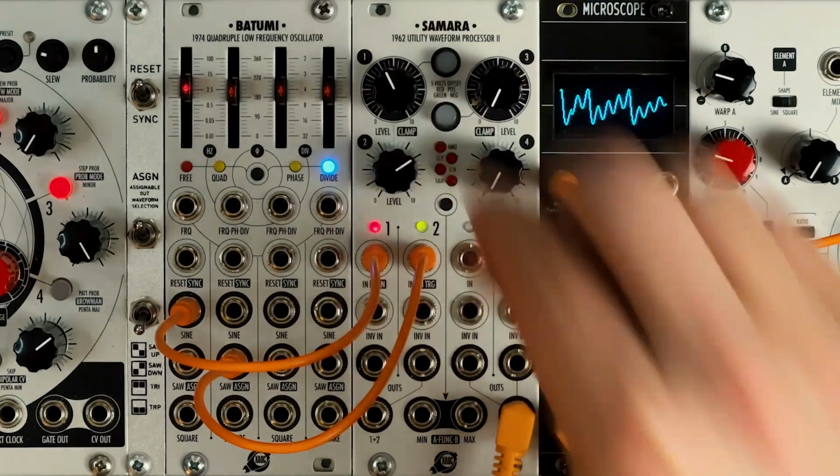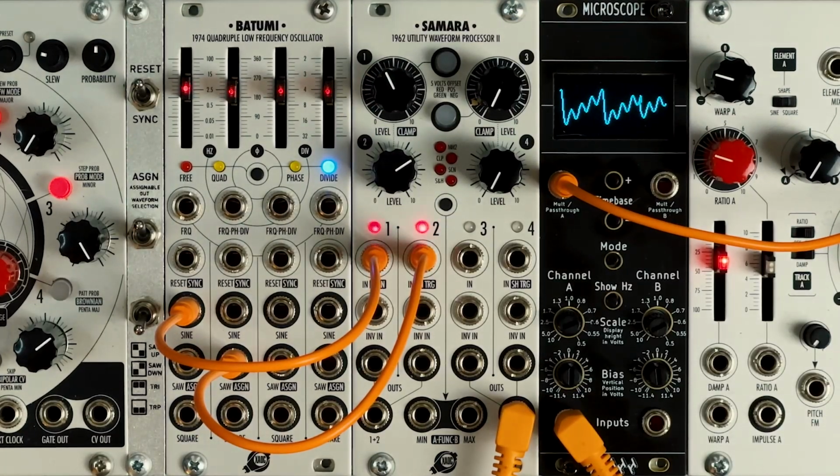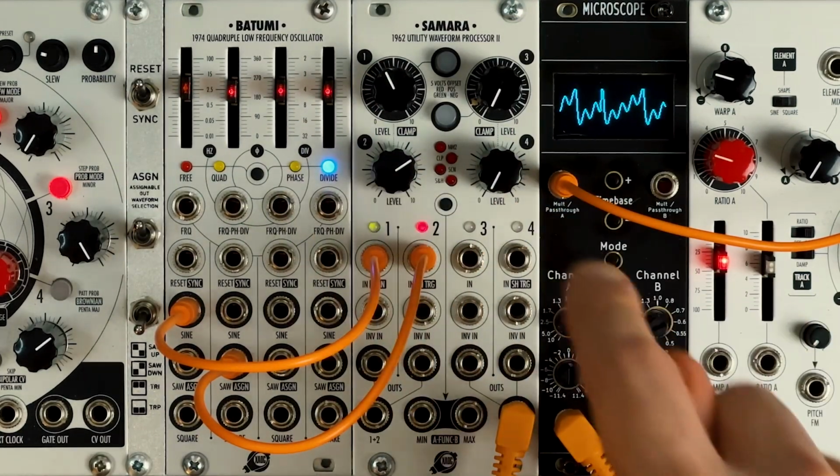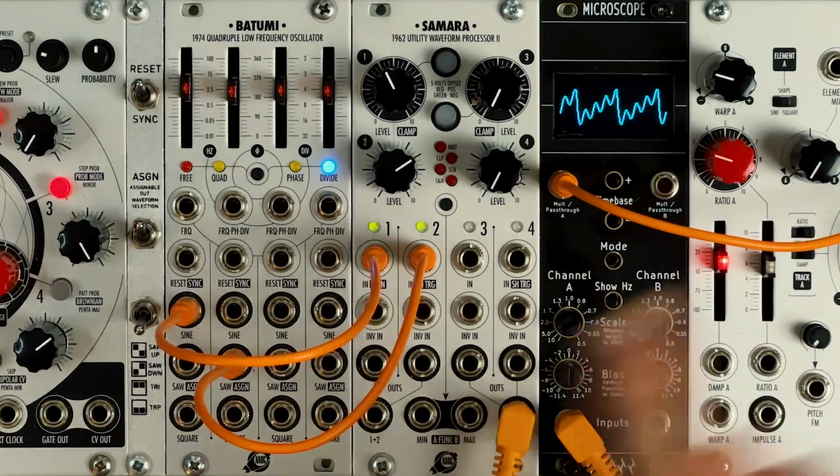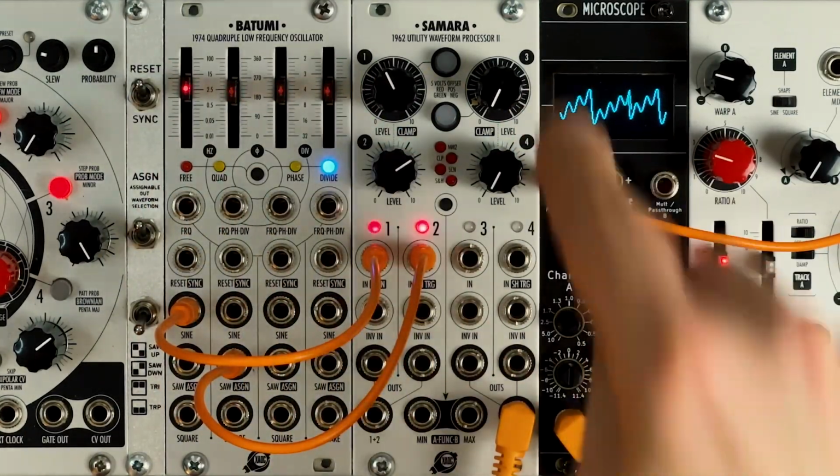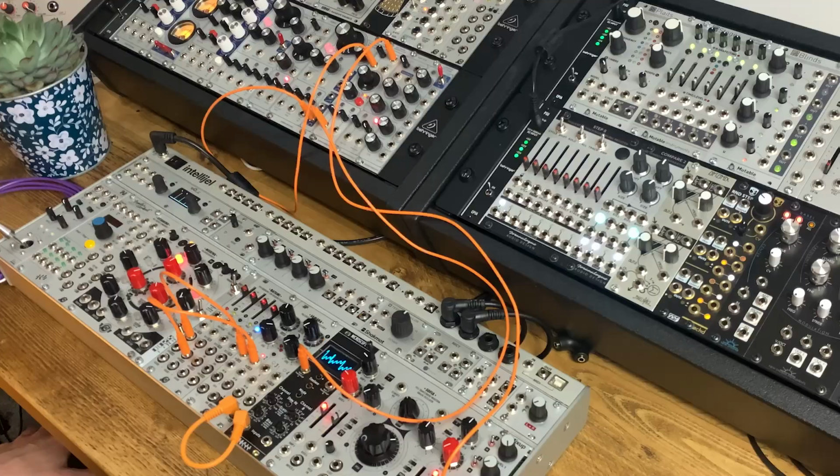Bring that sine down slightly. You can see now we've got, for every single rise of the saw shape, we're getting 4 bumps of the sine wave, which gives us this kind of wobbling wave, but which repeats exactly each time because they're synchronized.